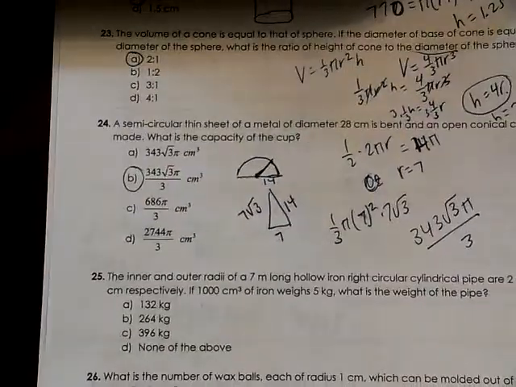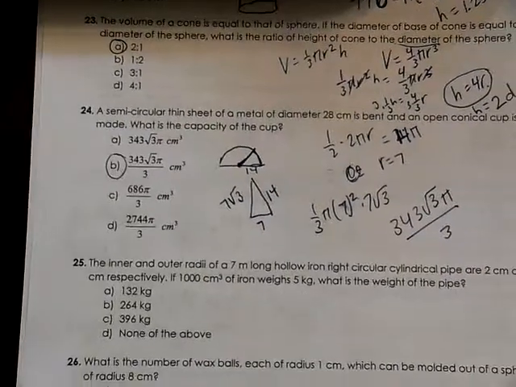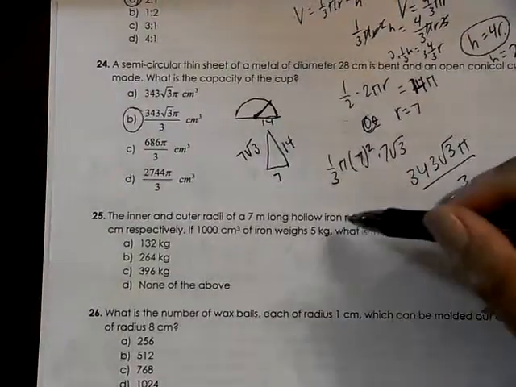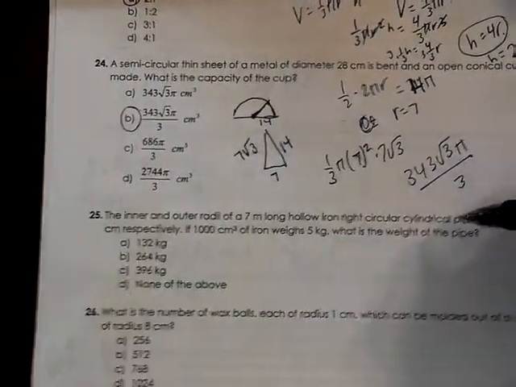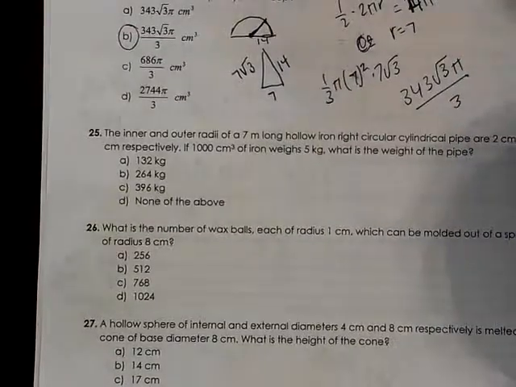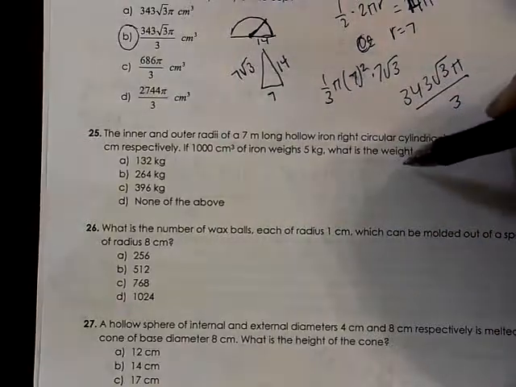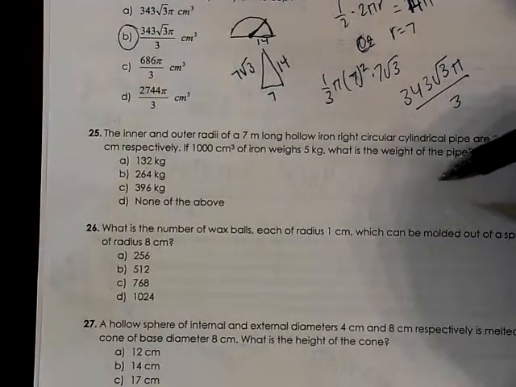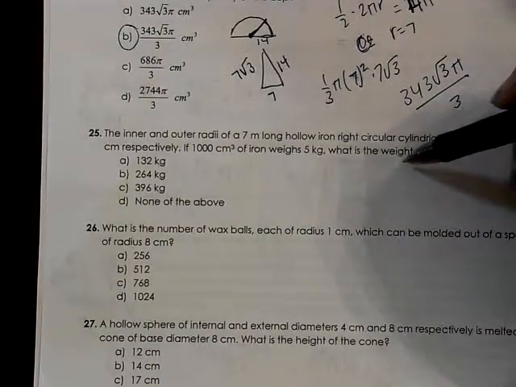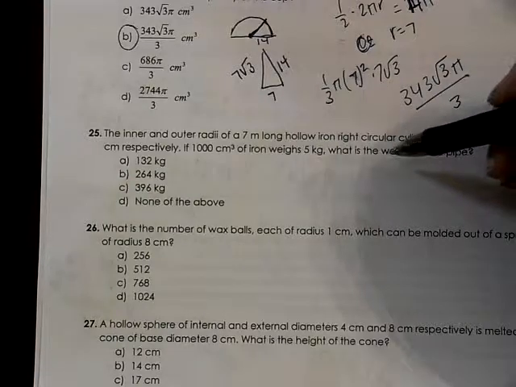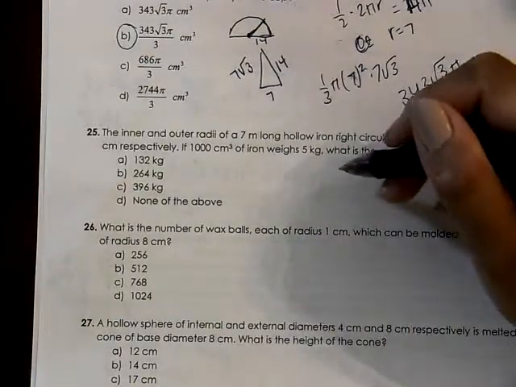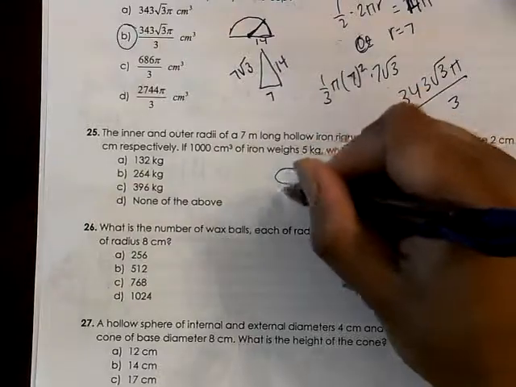Alright, on to 25. Inner and outer radii of a 7-meter long hollow iron right circular cylindrical pipe are 2 centimeters and 4 centimeters respectively. And we want to find the weight of the pipe. So this is one where you can use the density to help here. But first of all, let's start off with, here's my diagram. Here's my cylinder.